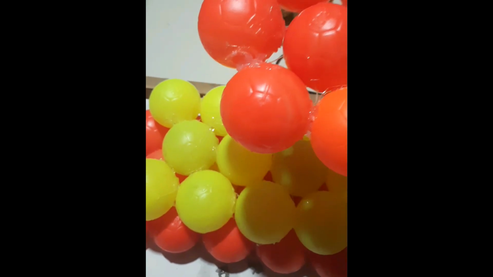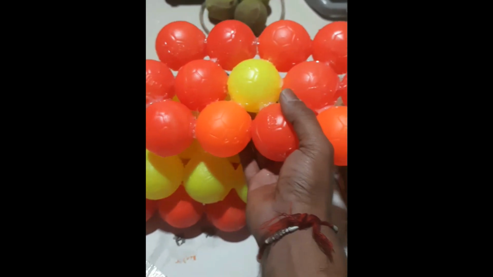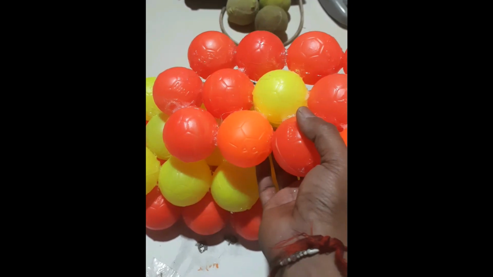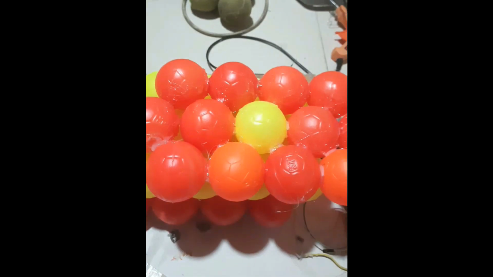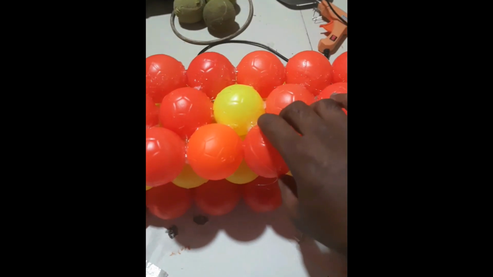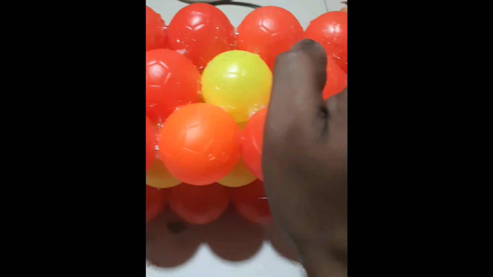Suppose I place the third layer exactly on the tetrahedral void space. When I place this on the tetrahedral, all the tetrahedral voids are covered, but the octahedral voids are not covered.